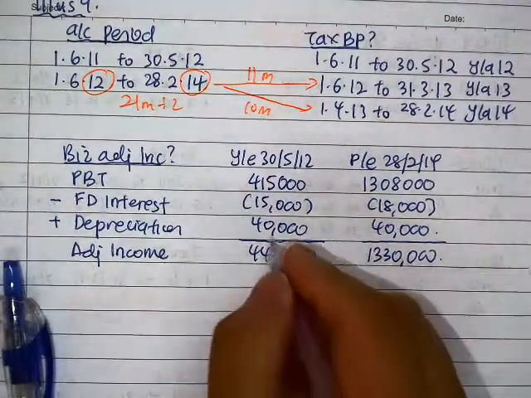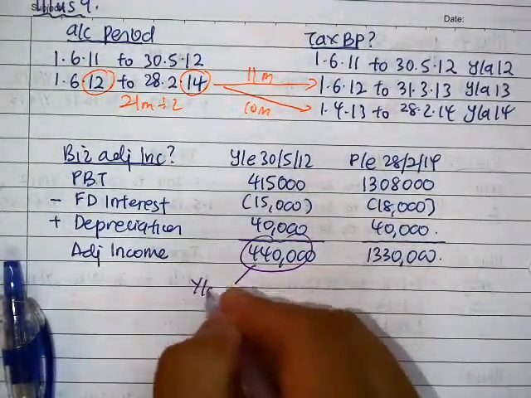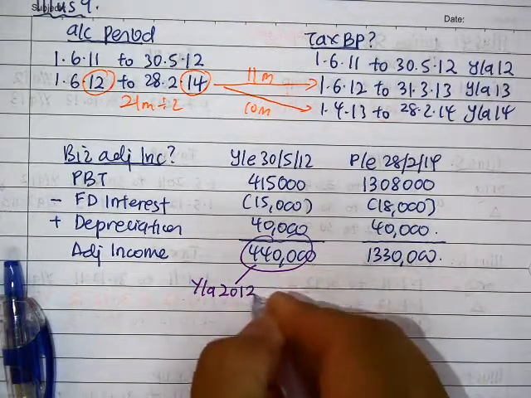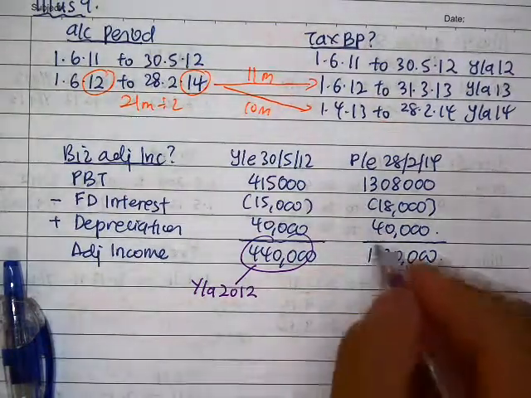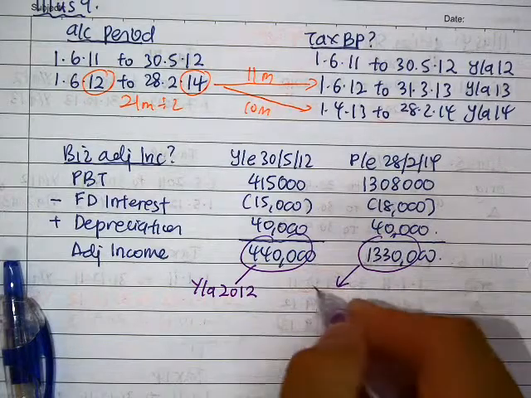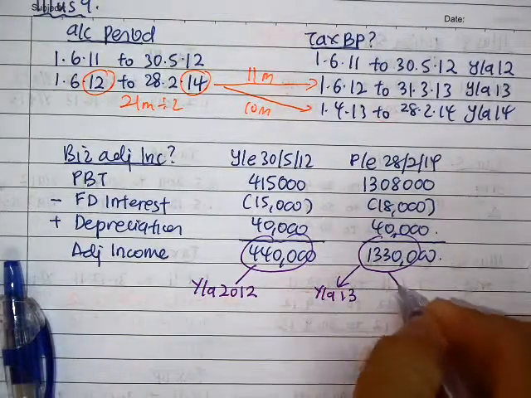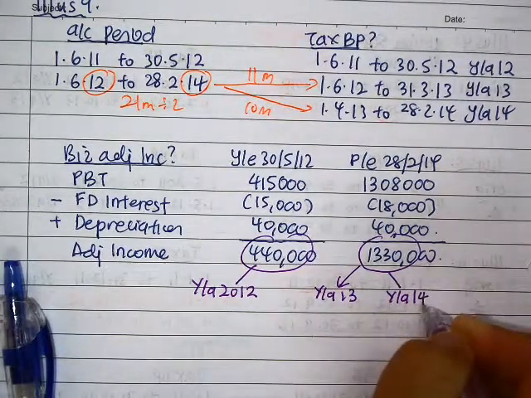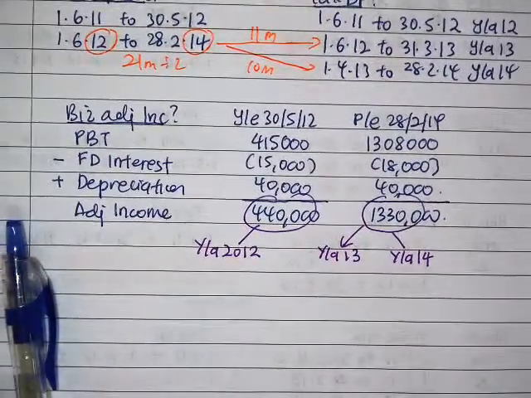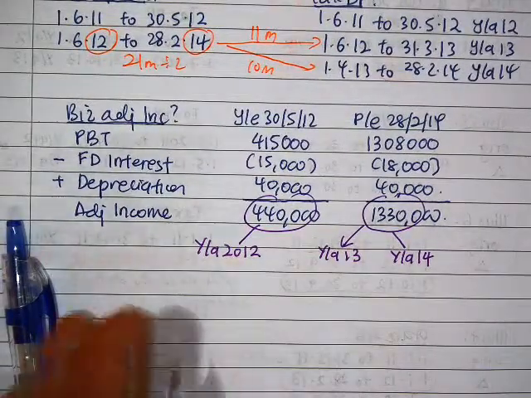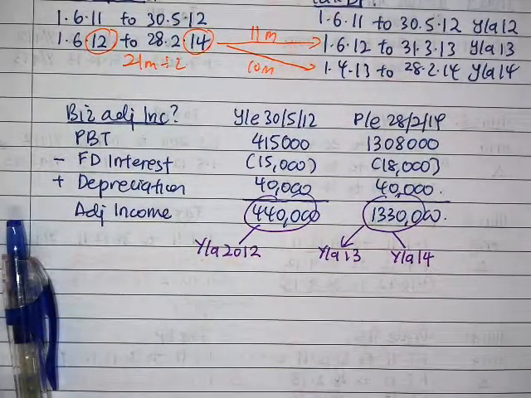Now, this amount goes to Y2012. But how about this amount? For Y2013 and 2014, we've got apportioning. So it's just a portion according to the time, the length of the period we have here.